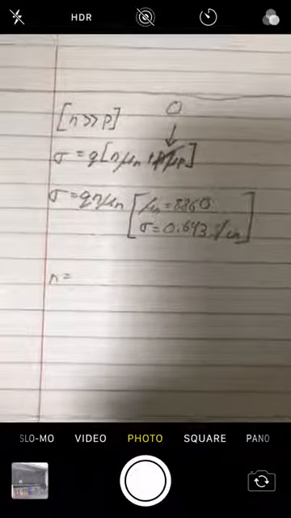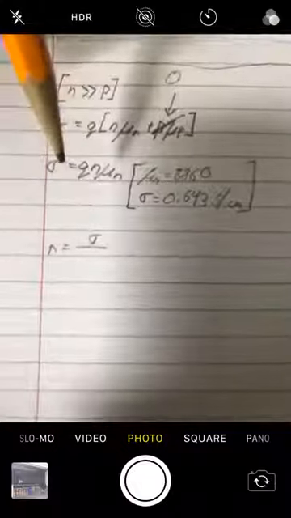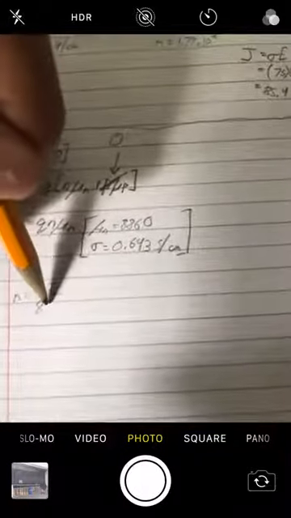Well, this took most of the work out. So given this simplified equation, our N is going to simply be sigma divided by q mu n.